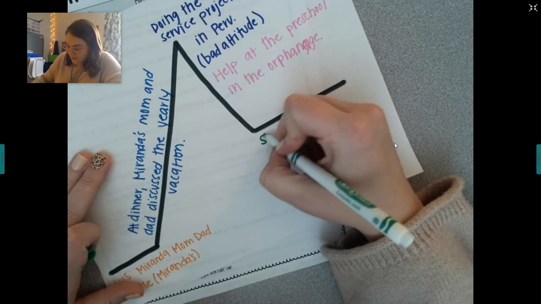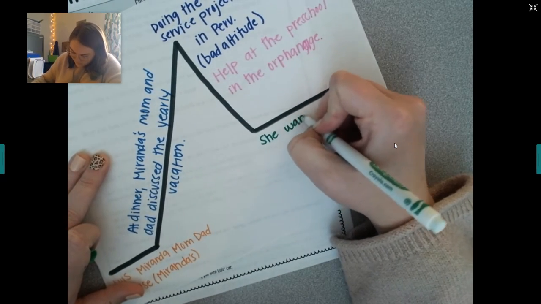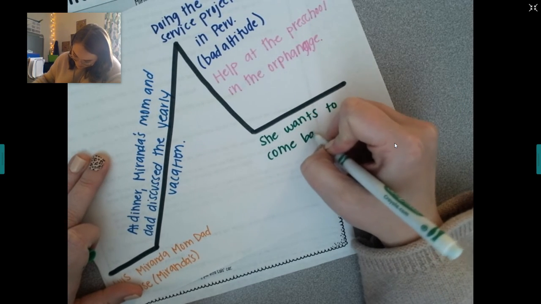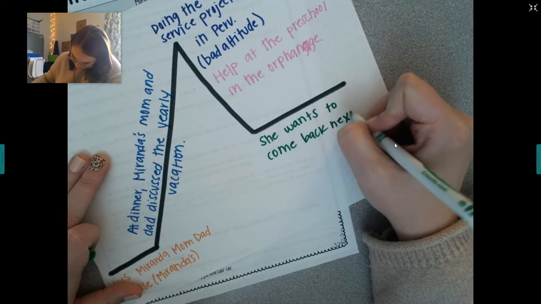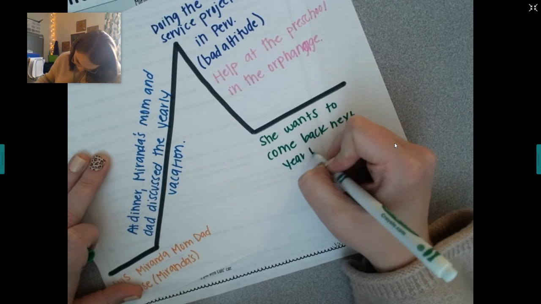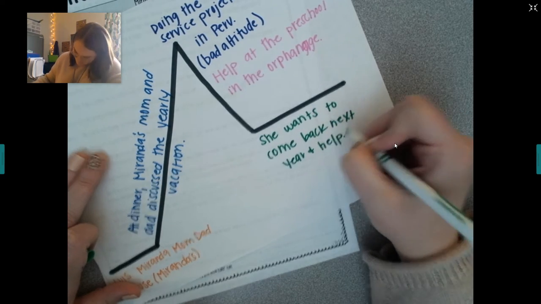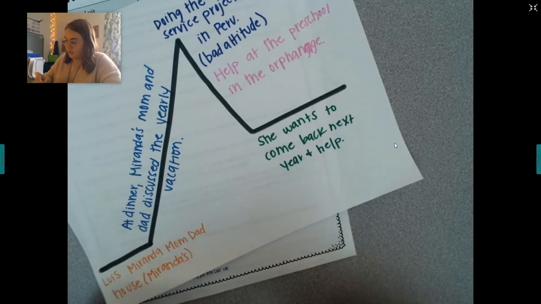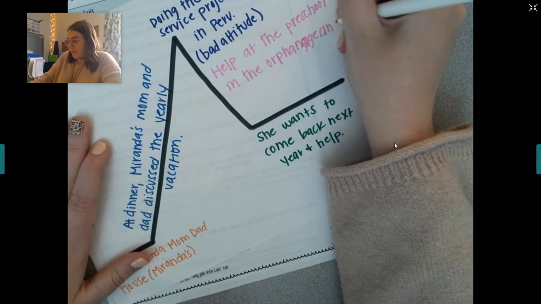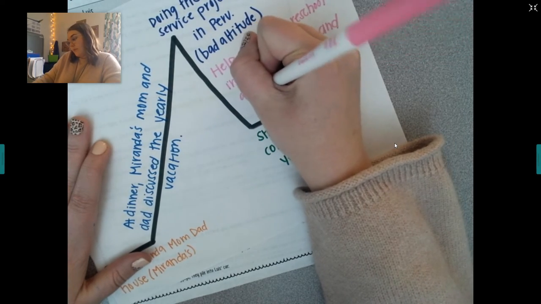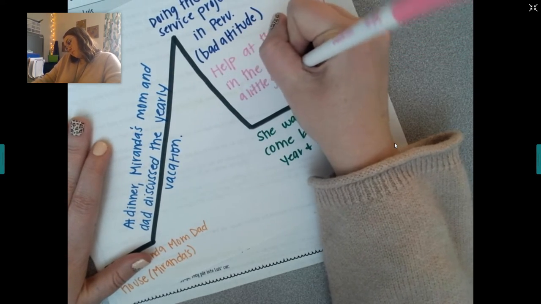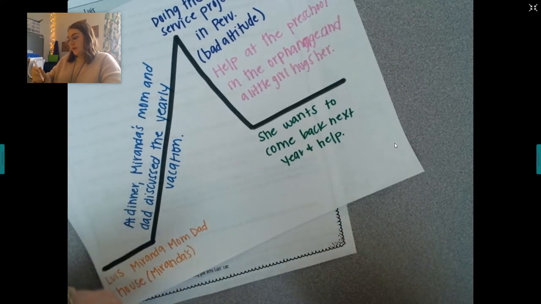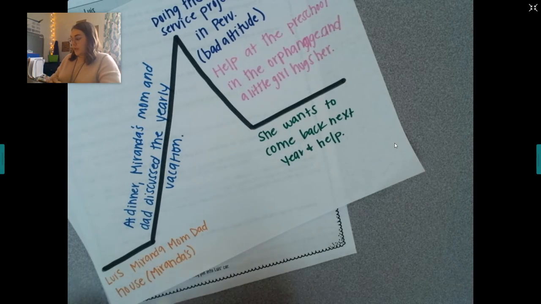Well, she wants to come back next year and help. That's how the story ends. And I think I'm going to add something on our falling action. She helps at the preschool and the orphanage, and a little girl hugs her. Okay, because that's kind of the biggest character change that I saw.